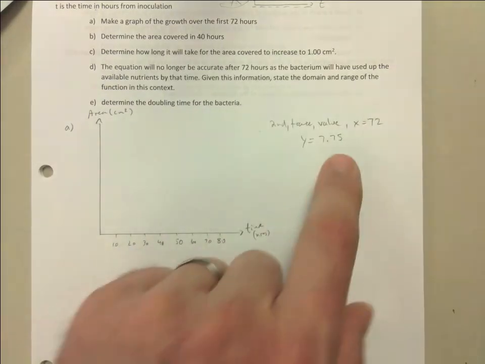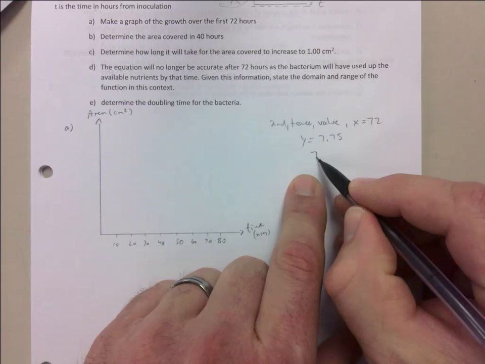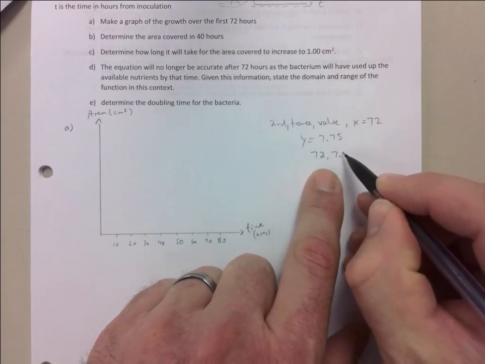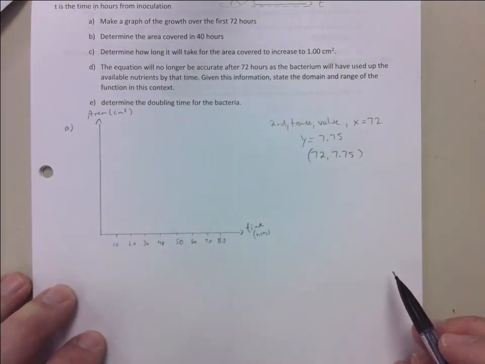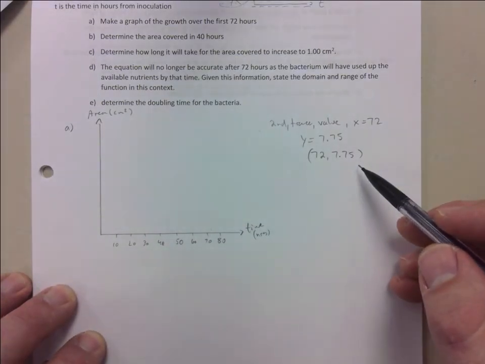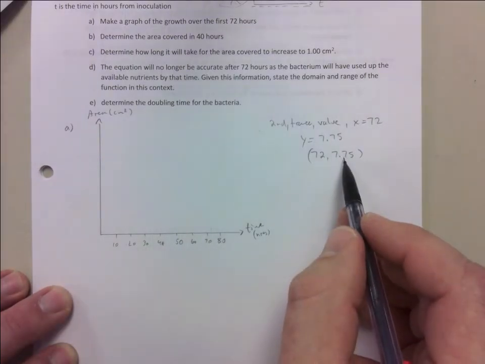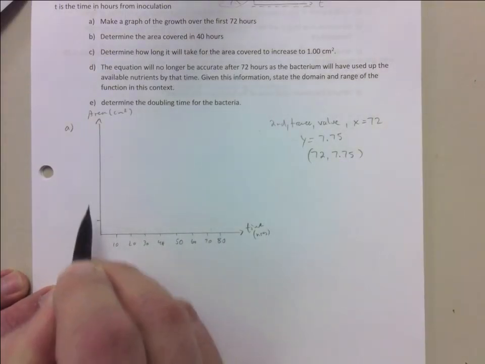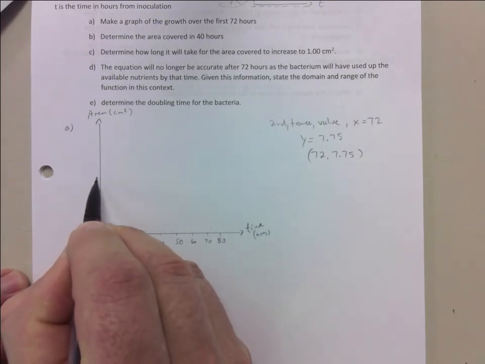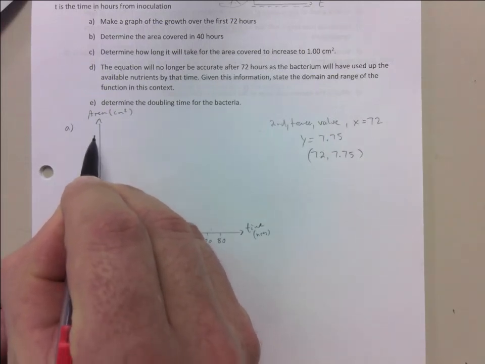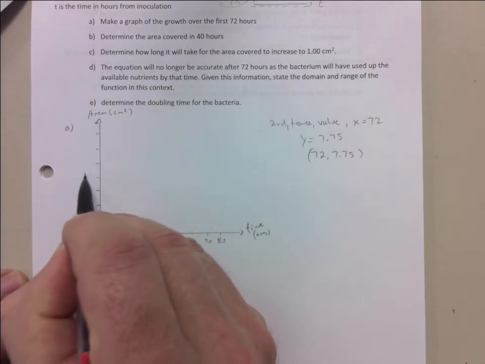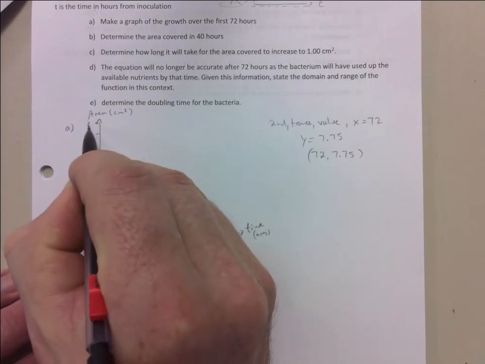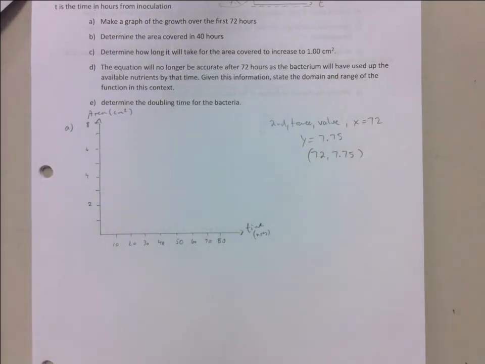So that is my Y value that I need to account for. So the 0.72, 7.75 has to be on this graph. So I'm going to go up to maybe 8 along here. So 1, 2, 3, 4, 5, 6, 7, 8. So I'm going to label every second one. There we go, 2, 4, 6, 8.